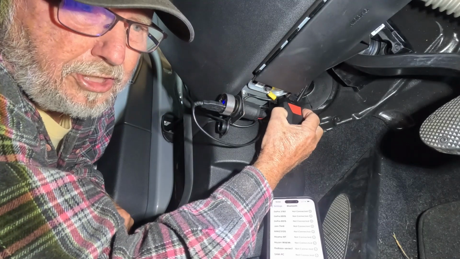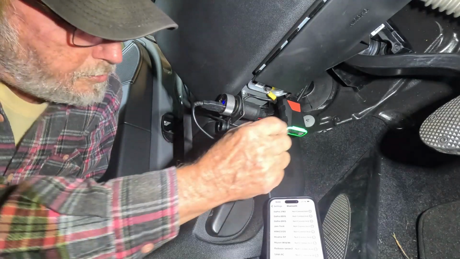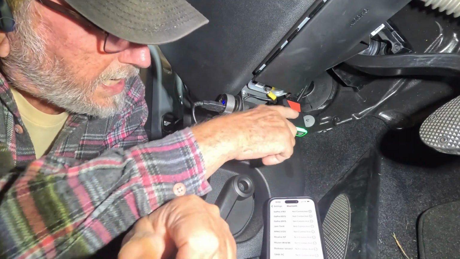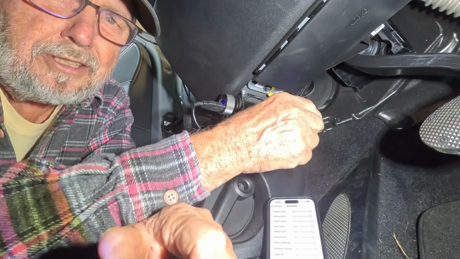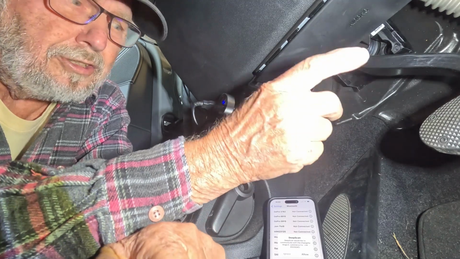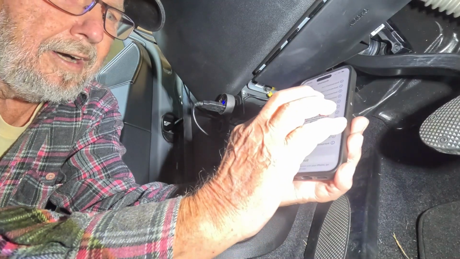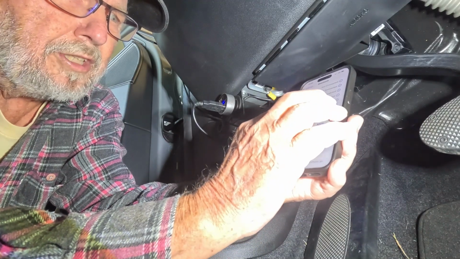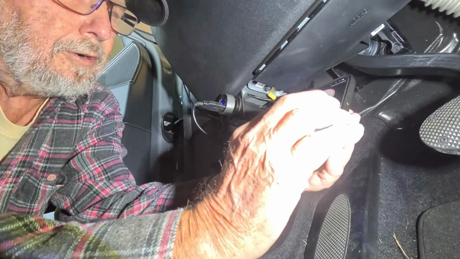I don't have the ignition on. The ignition is off right this moment, but it's getting power to this, but it's not seeing the ECU until we turn the switch on. Now I need to turn the switch on. Oh, it says right here, would like to communicate. Okay, there's power there to communicate, and I go okay.